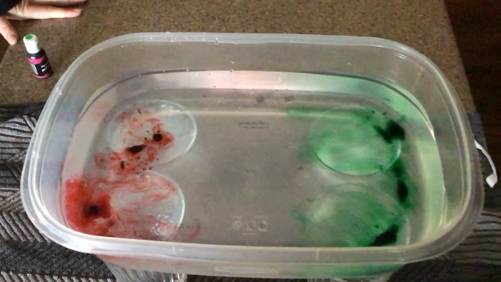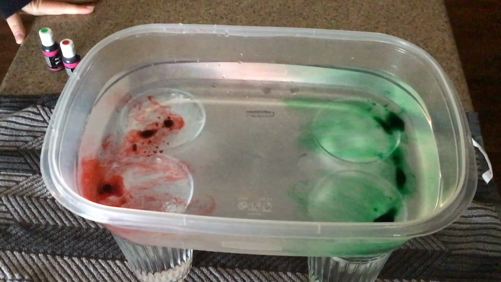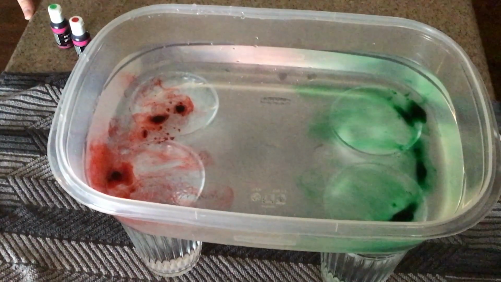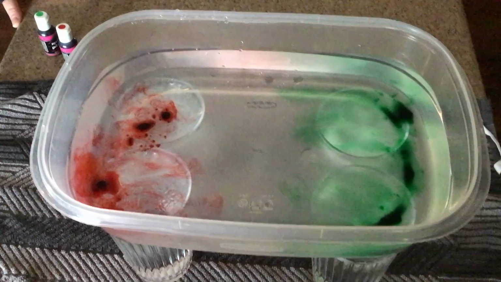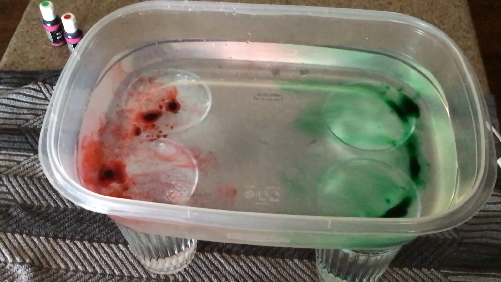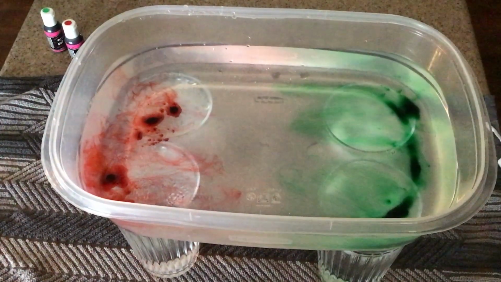Ooh. Now, if you were asking me, I would think it would be the other way around. I would think the red would spread out more than the green, because I would think red, hot, moves faster. But it kind of looks like green, cold is moving faster. But man, is this super interesting.